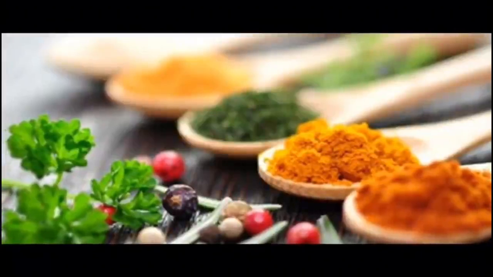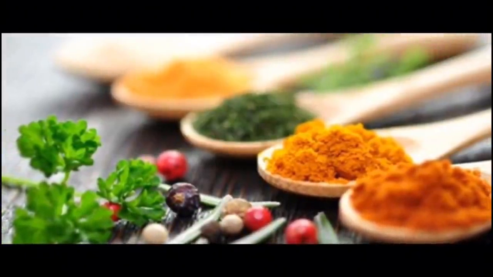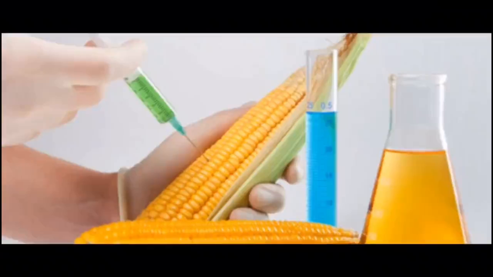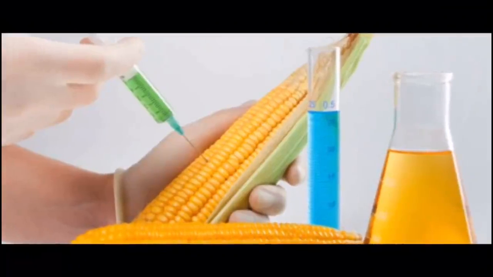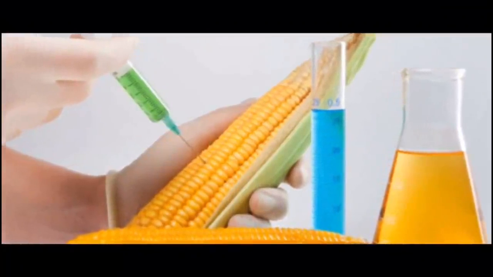Secondly, the types or the classification of food additives. The types of food additives can be divided into two types, which are natural food additives and artificial food additives. The natural food additive is made from natural sources, meanwhile the artificial food additive is produced synthetically.